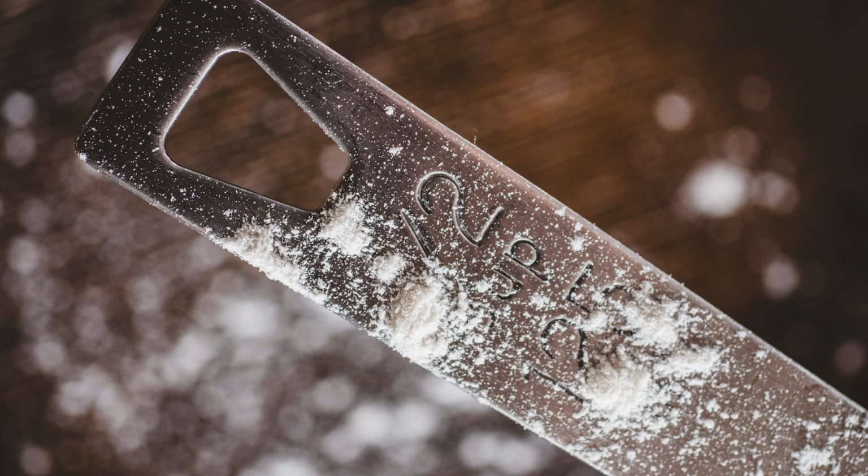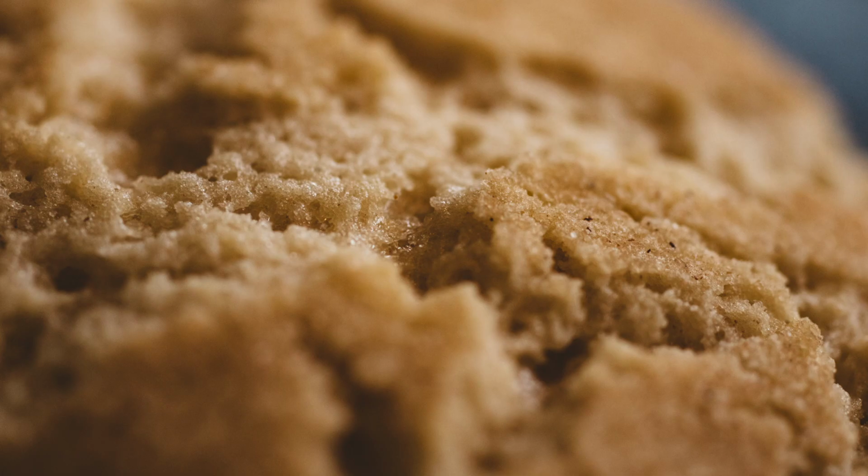And then here is, with the macro lens again, an up close of the measuring spoon. And what do you see on there? Flour. Yeah, all that flour kind of sprinkled on. And then the last shot here is a really up close shot with the macro lens of that snickerdoodle cookie. It looks like from Honey, I Shrunk the Kids with the cracks. Oh yeah, when they find that giant cookie.